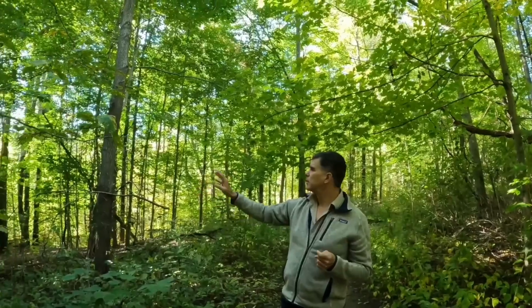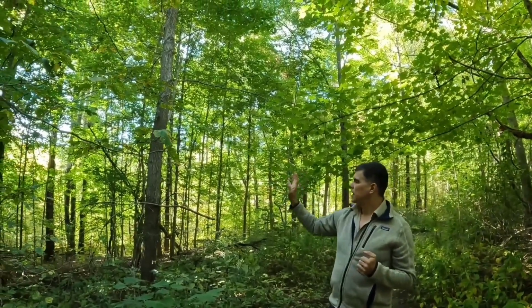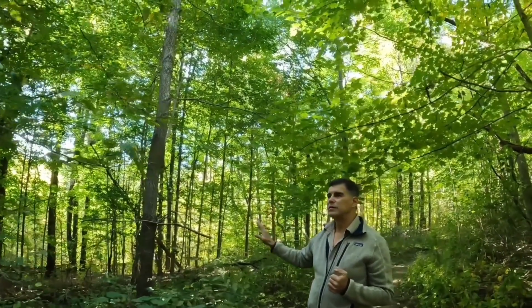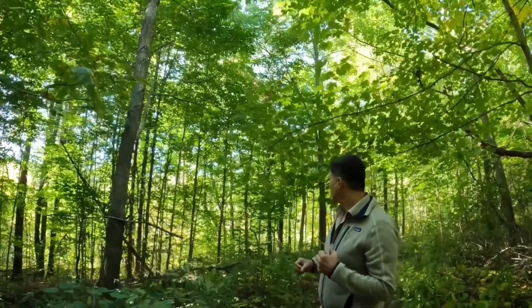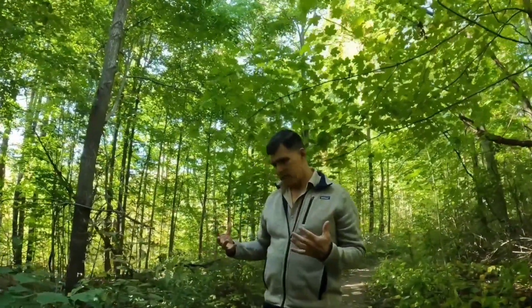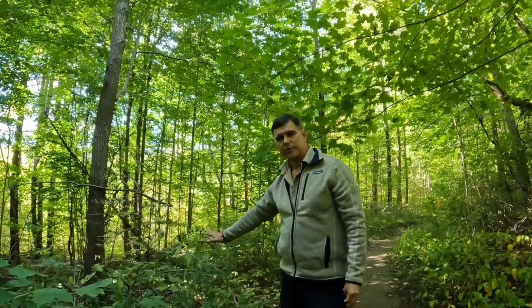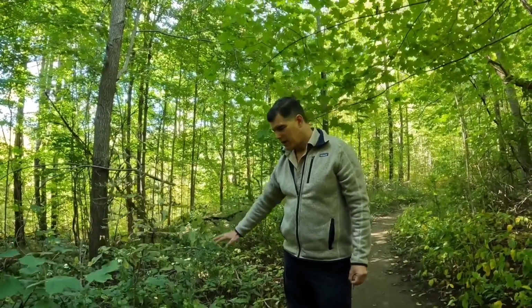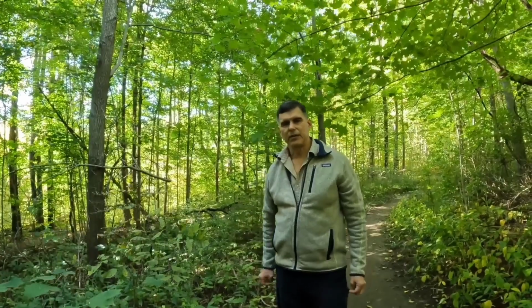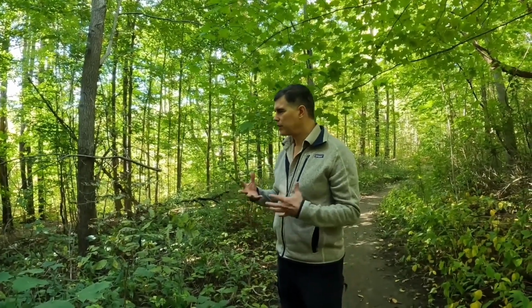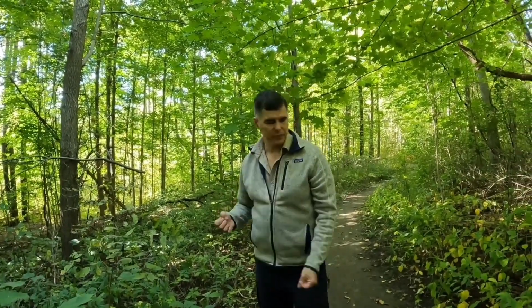There's conifers, there's deciduous trees, and most of the trees are native to the area. And so you have a fairly healthy ecosystem. On the soil you see there's a lot of broken branches that have fallen down. There's a lot of organic matter on the soil, so the soils are fairly rich and fairly healthy.